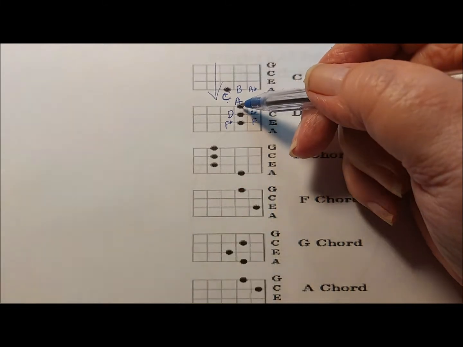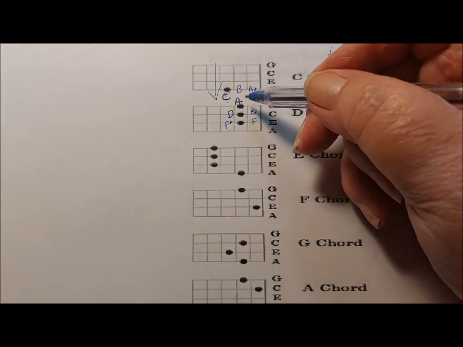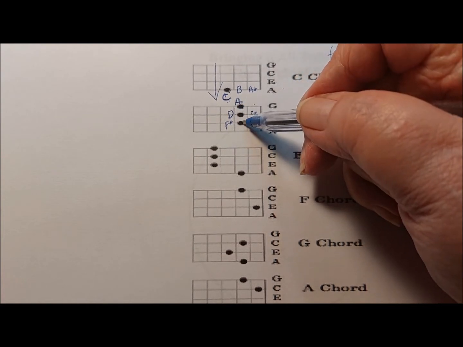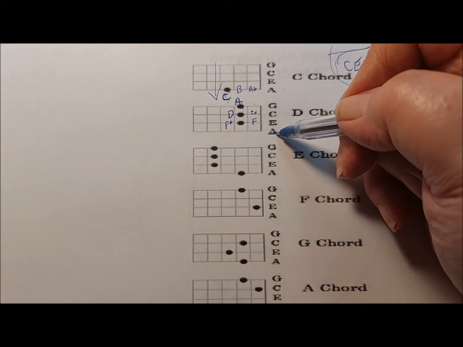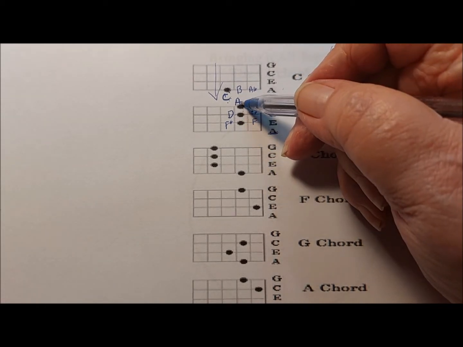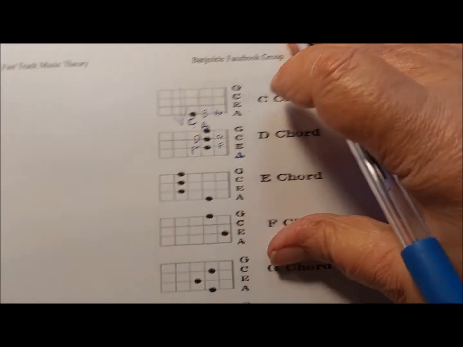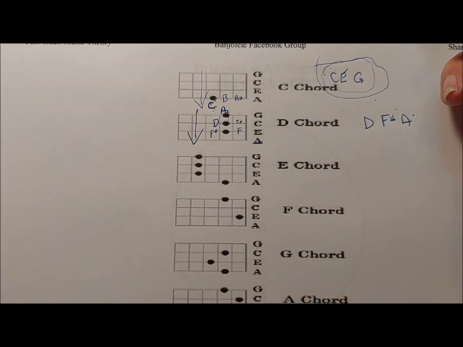So if we play these three notes held down on the second fret, we're playing an A note, a D note, and an F sharp. We strum all the way down and we have another A, which fits into the chord, because the chord is D, F sharp, and A. So we can strum that one straight down also.